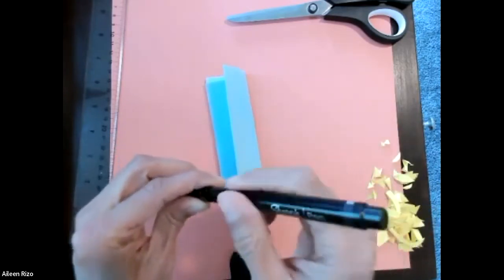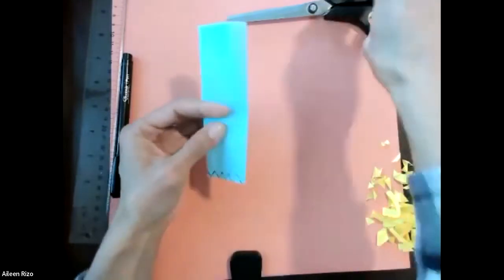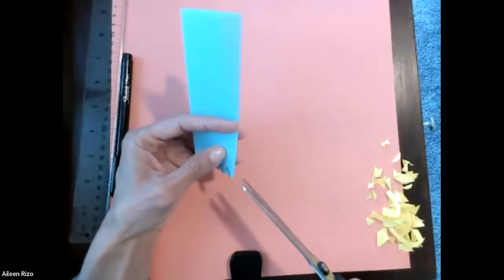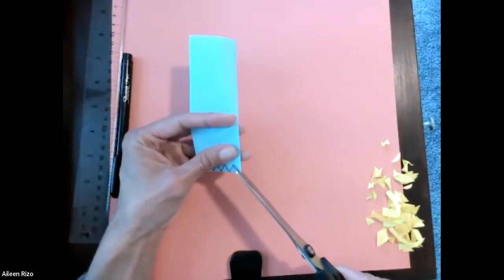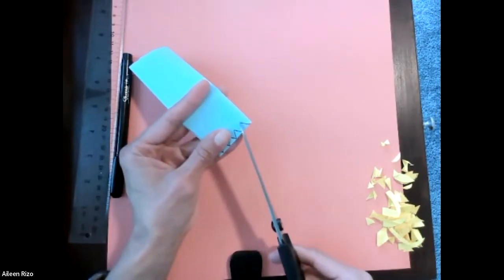And with thicker paper, points are easier to cut out than rounded. Rounded things are harder to cut out of thicker paper. Oh, I noticed that.